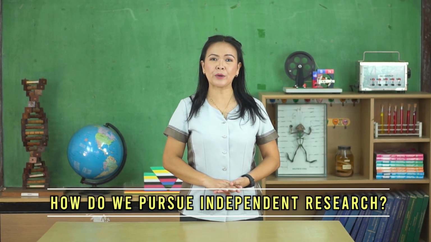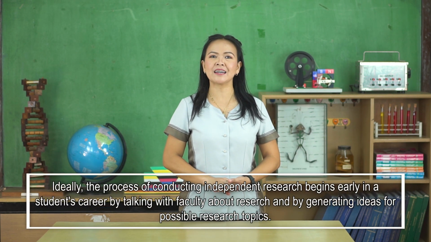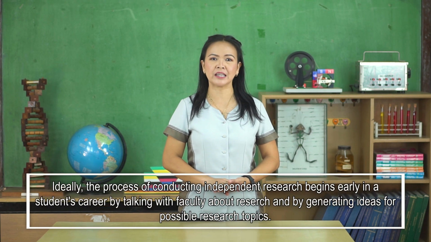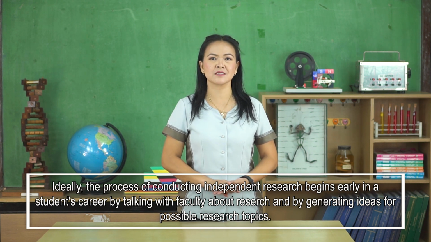How do we pursue independent research? Ideally, the process of conducting independent research begins early in a student's career by talking with faculty about research and by generating ideas for possible research topics.